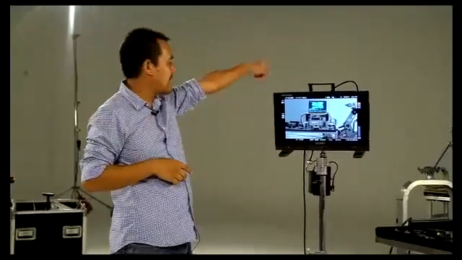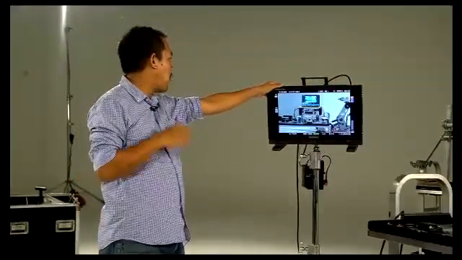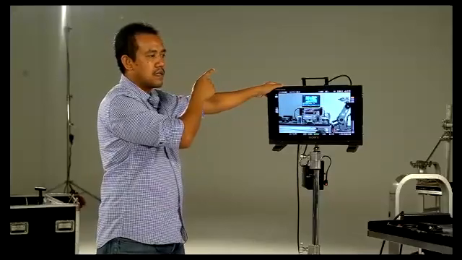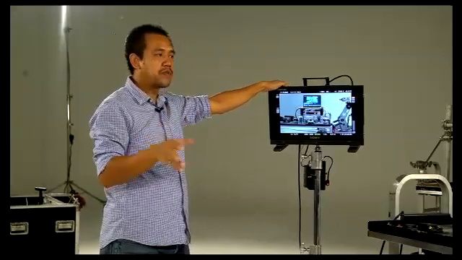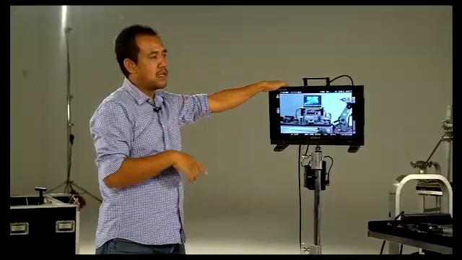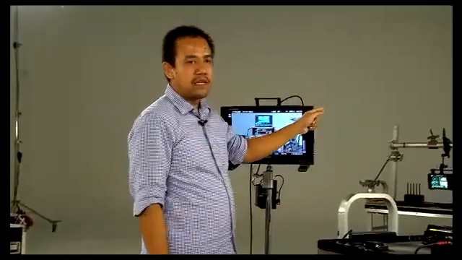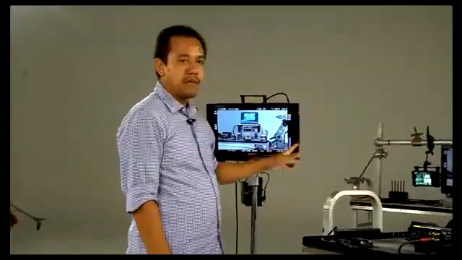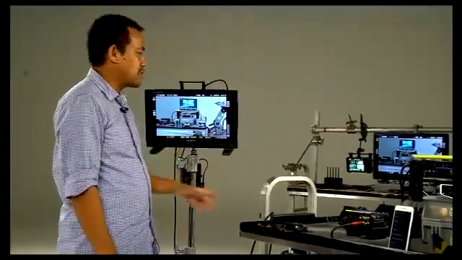So we transmit the camera video signal to the DIT station first, and the DIT station does their coloring, and only after that they send out a processed signal, where they have already put in the LUT, done the color grading and balancing, to the director monitor. So the first signal from the camera goes into the DIT, and the DIT processes the image, puts in the LUTs, balances the color, and we control the exposure and everything.